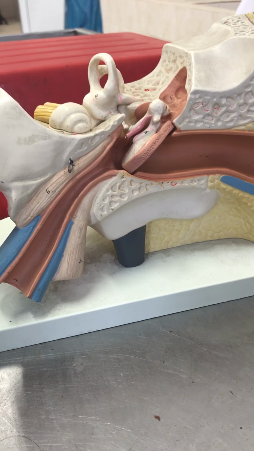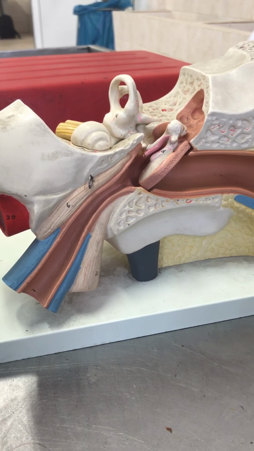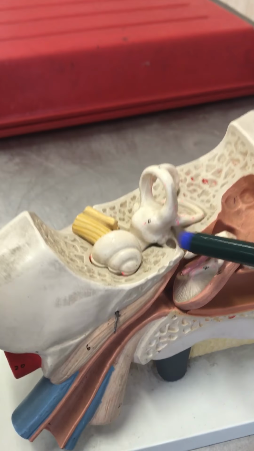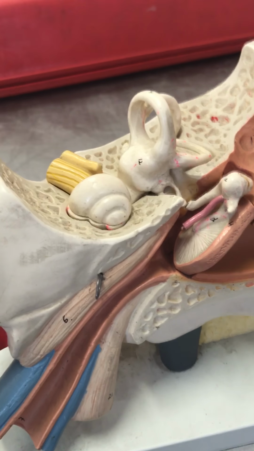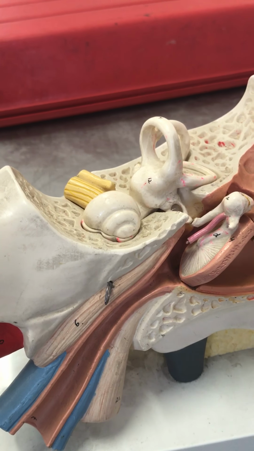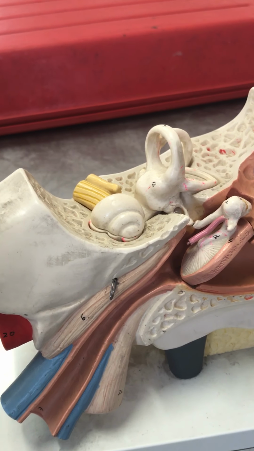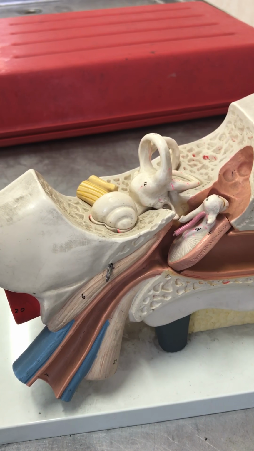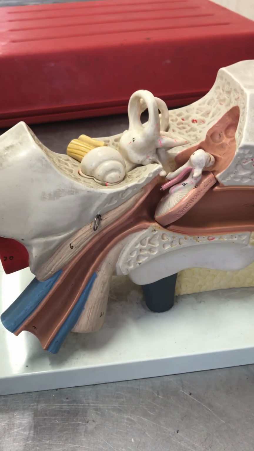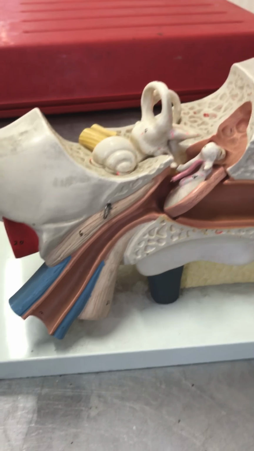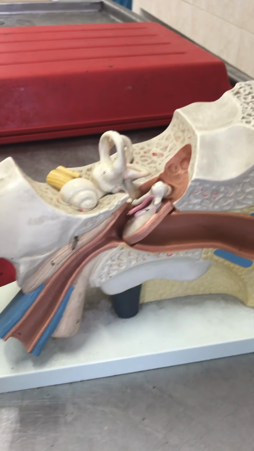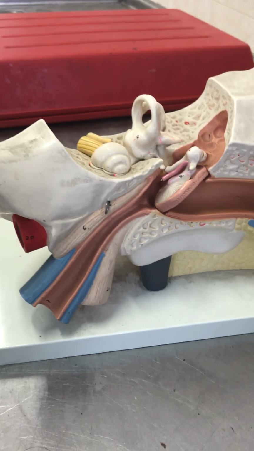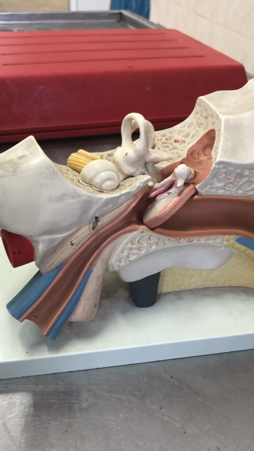Okay, so let us start with the cochlea first. The oval window connects directly into the fluid-filled cochlea. So the cochlea has 3 parts. It's got scala vestibuli at the top, it's got scala media in the middle, and scala tympani at the bottom. Scala vestibuli and scala tympani are both filled with perilymph, while scala media is filled with endolymph.